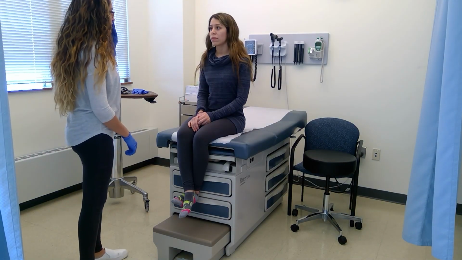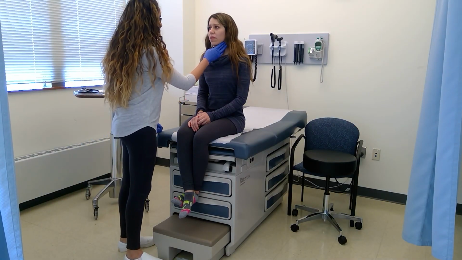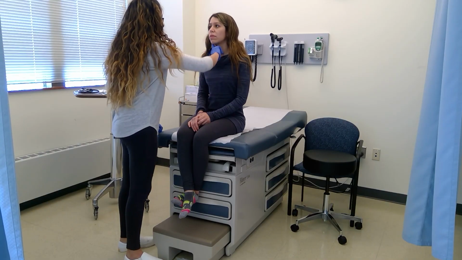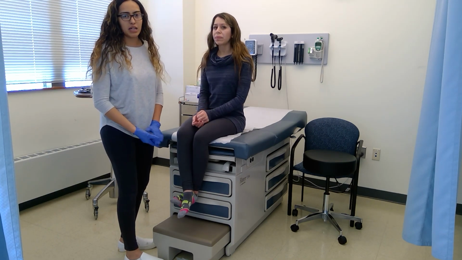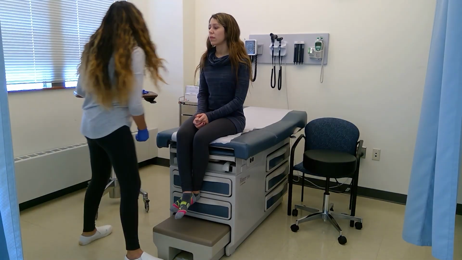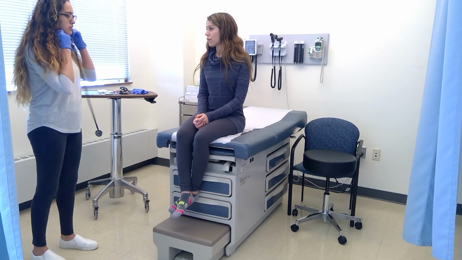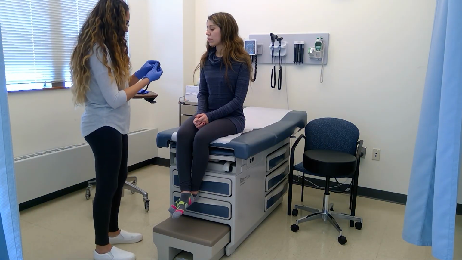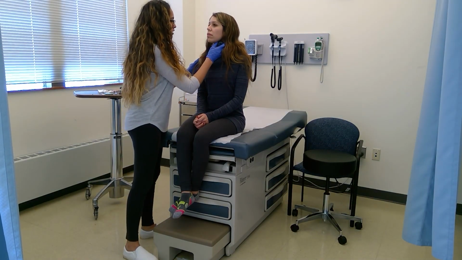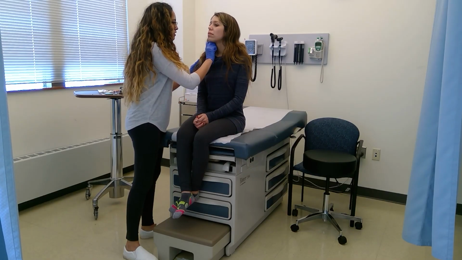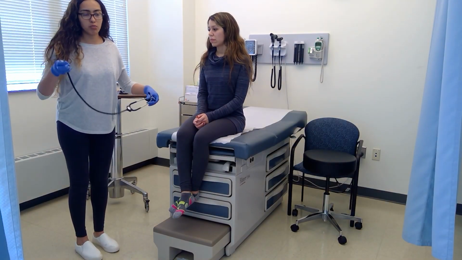Okay, so the first thing I would assess would be the carotid arteries. And I would assess them one at a time, because if I'm assessing them at the same time, the patient could pass out. So the following thing I'm going to do is auscultate them using the bell of my stethoscope. I'm going to ask you to hold your breath while I listen. Okay. I am listening for bruits, which there are none present.